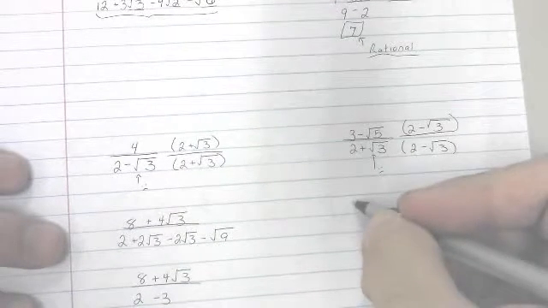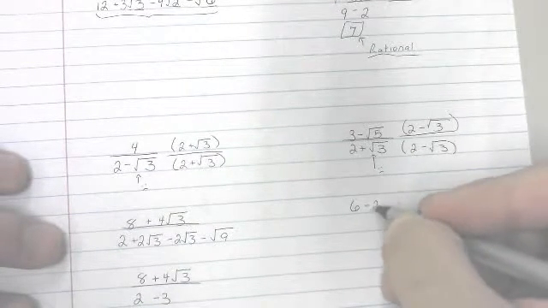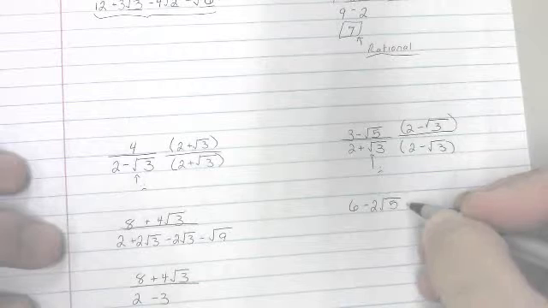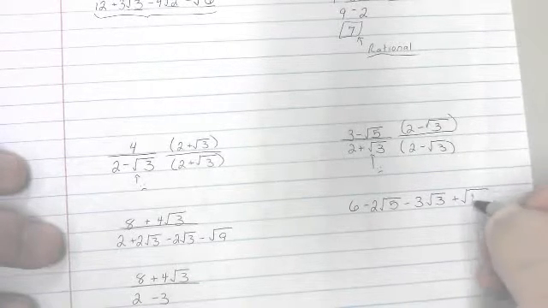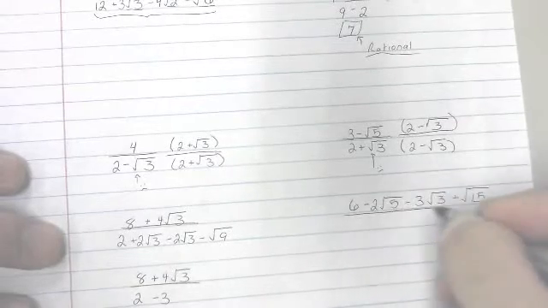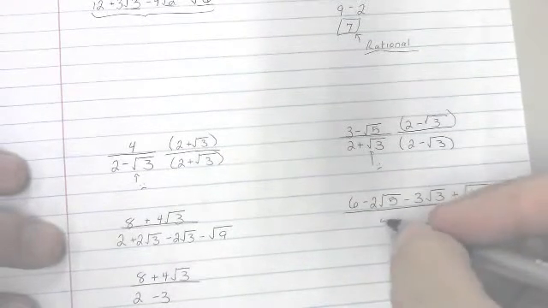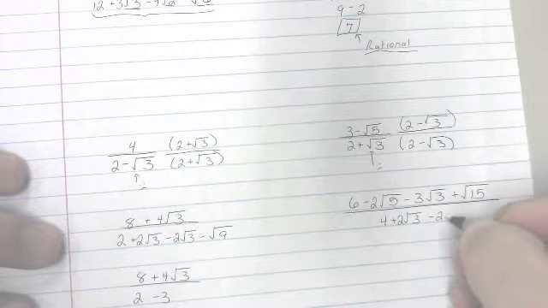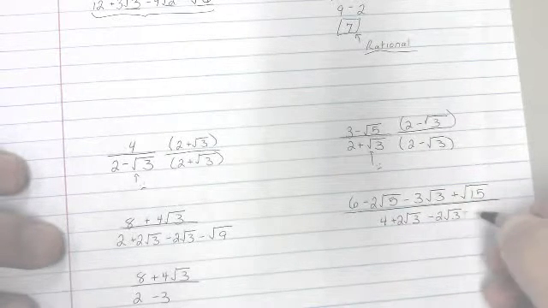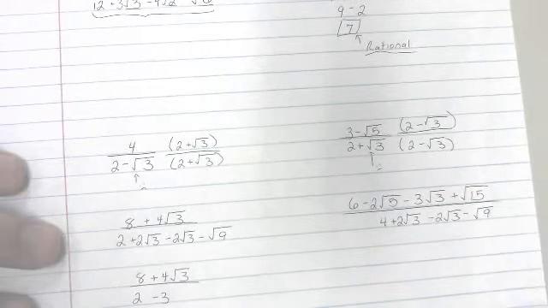So my numerator is going to be 6 minus 2 radical 5 minus 3 radical 3 plus the square root of 15. My denominator is going to be 4 plus 2 radical 3 minus 2 radical 3 minus the square root of 9.